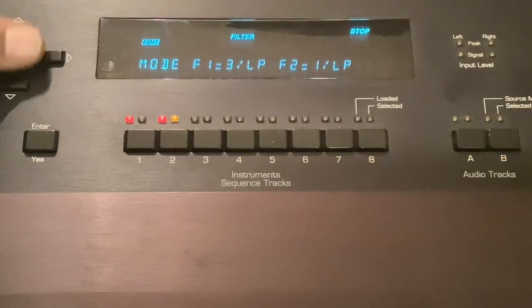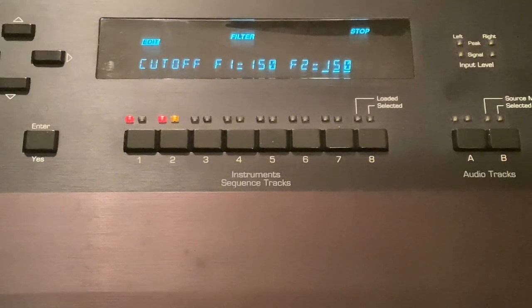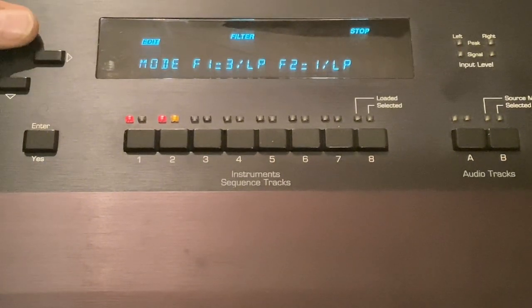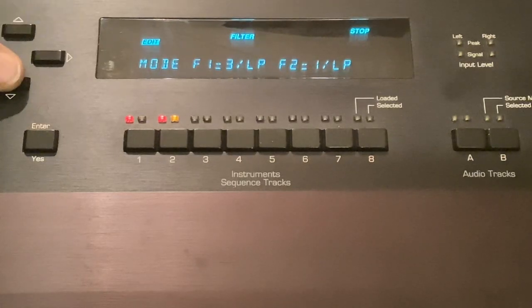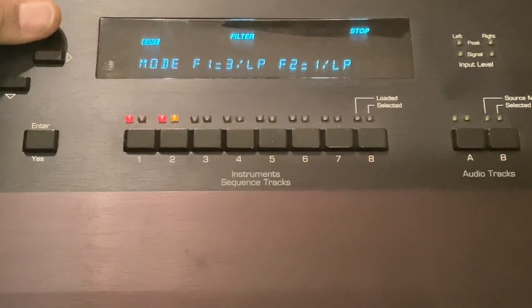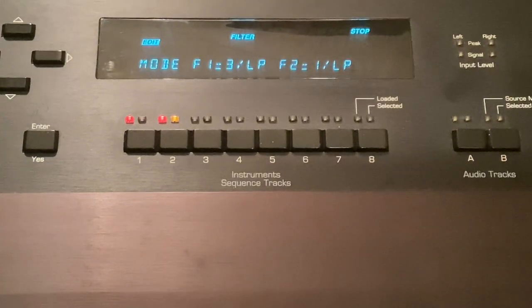Let's check out a couple of the filters. This is a low pass filter. I think there's 3 filters in total on the ASR-10. 4. You got combinations of filters on this.